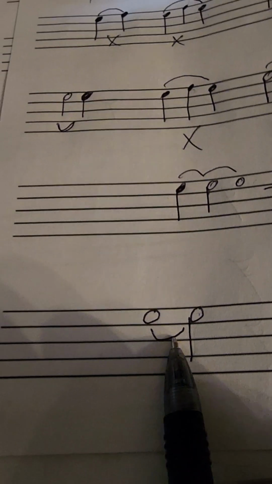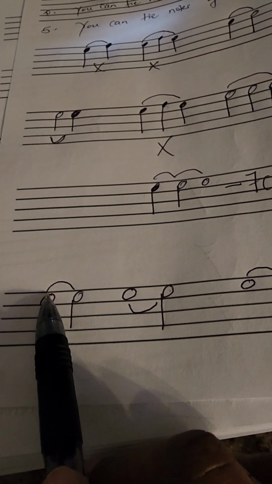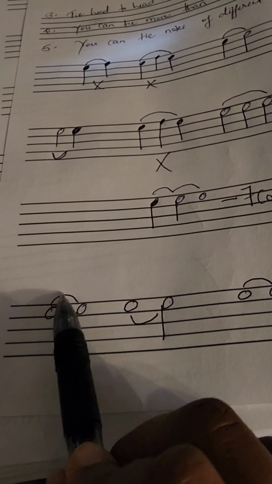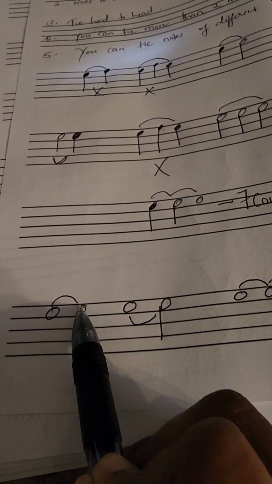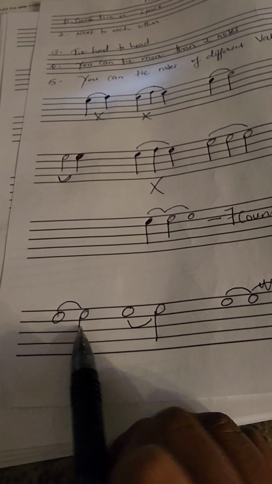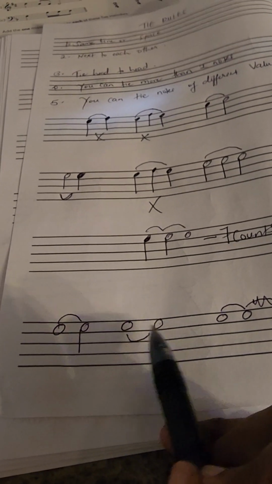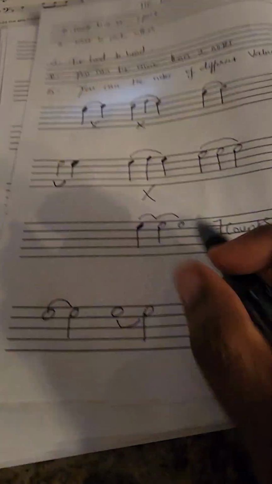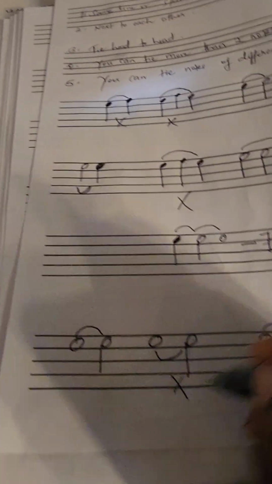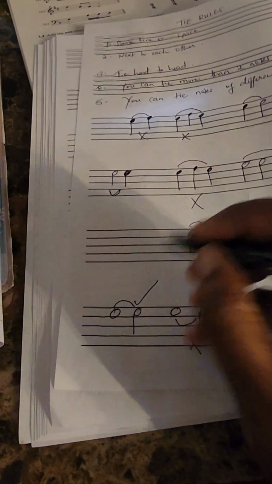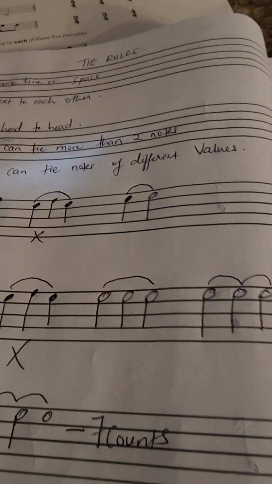So in our case here, the best way would be semi-brief to the minim, you tie from the top so that it ties the semi-brief's note to the head of the half note instead of head to neck. So in that case, this would be improper and this would be the proper way to tie the notes.